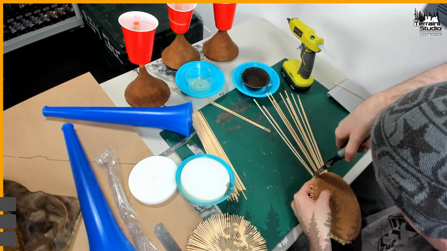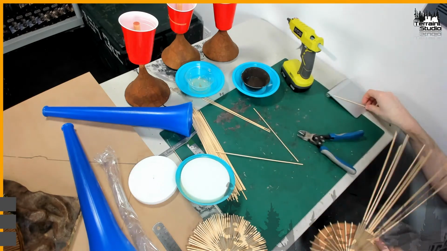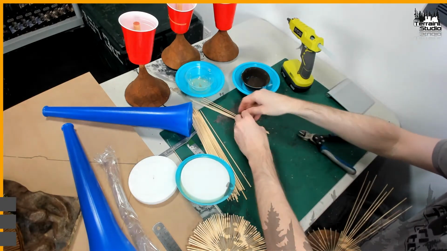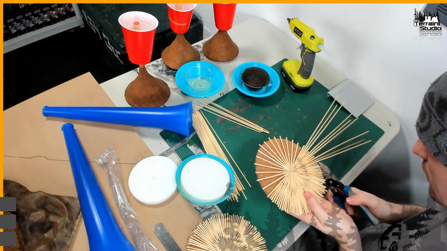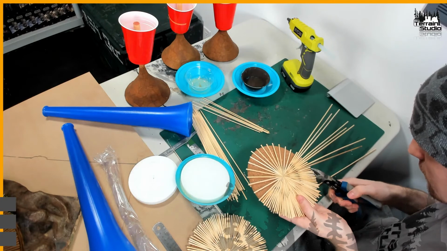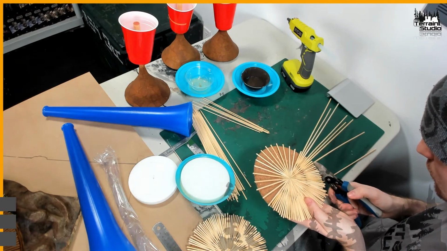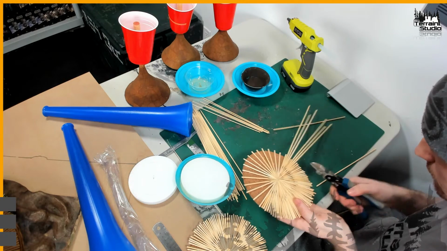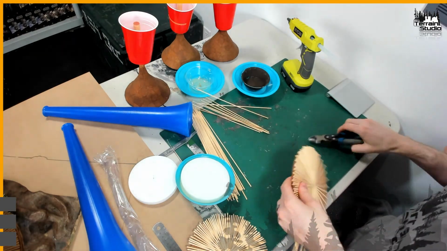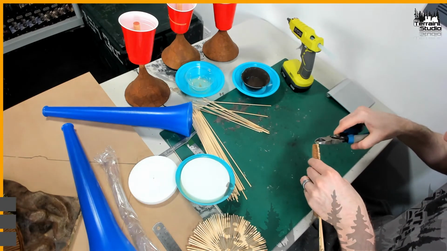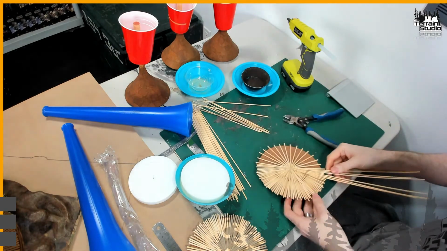So just come in and trim off these excess pieces. There's no rhyme or reason how I'm doing it. I'm just sort of creating some variety in the pattern. Angling some, making some longer, some shorter. This one here is a touch long. I might just trim that guy a bit because he's a bit out of sorts. There we go.